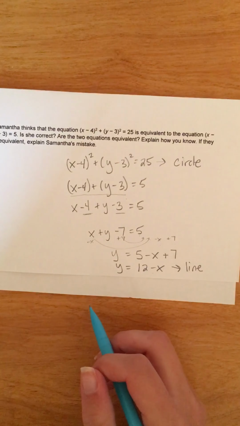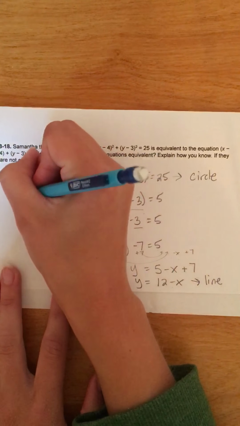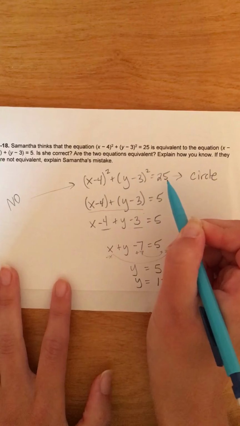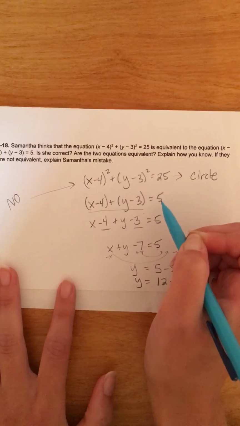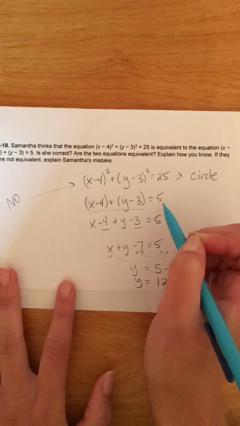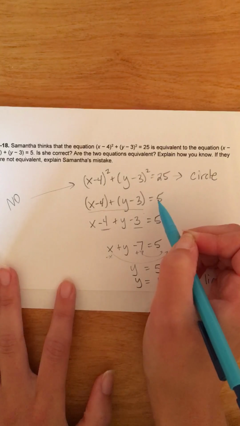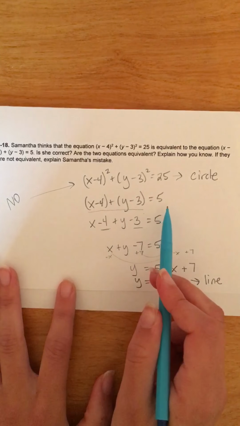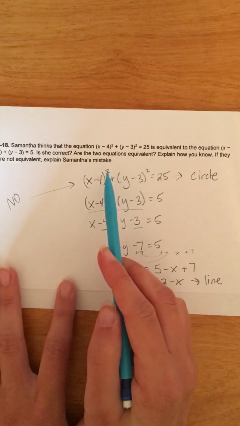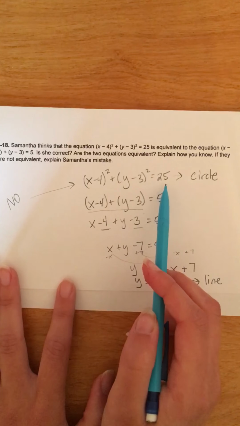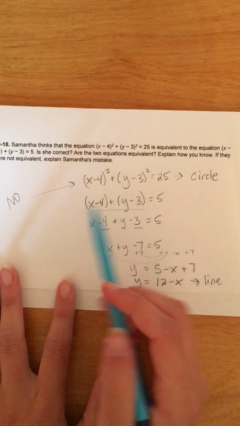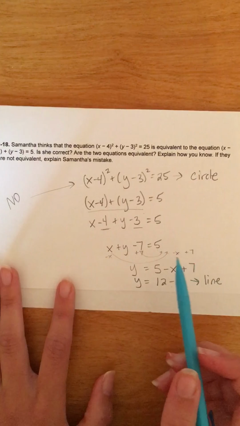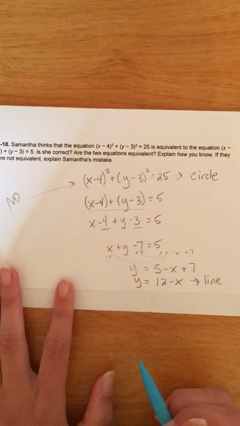So she's not correct. Her mistake is she eliminated the squares here and just took the square root of that. This is something that I see so many people do. You assume that these are the same, but we just proved it right here. This is a circle, this is a line. They're not the same. So you can't just take away the squares and square root this. That is not allowed. So they're not equivalent, and here was her mistake. She took away the squares and took the square root, but those are not equivalent. Those are not the same problem.